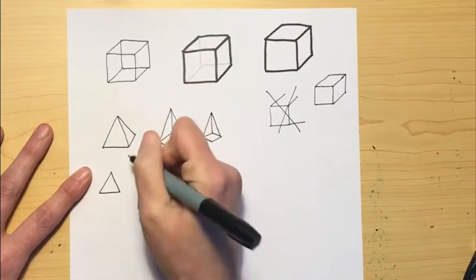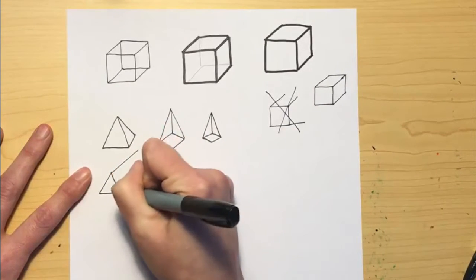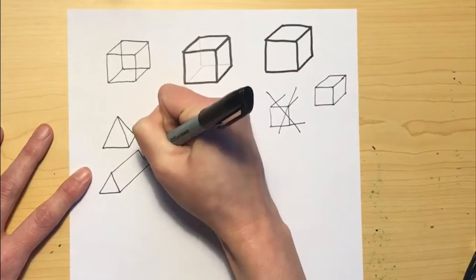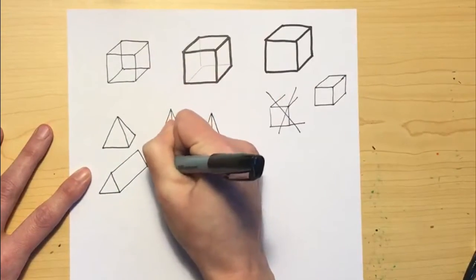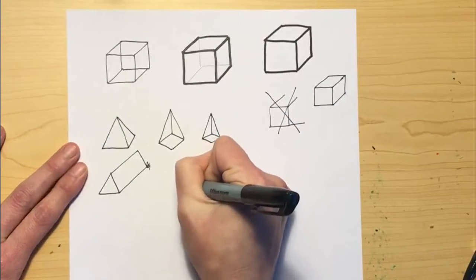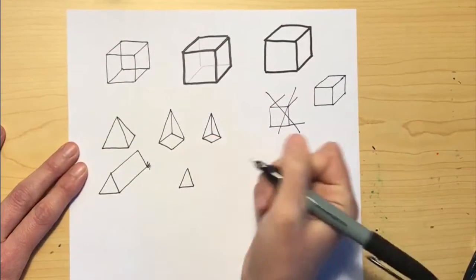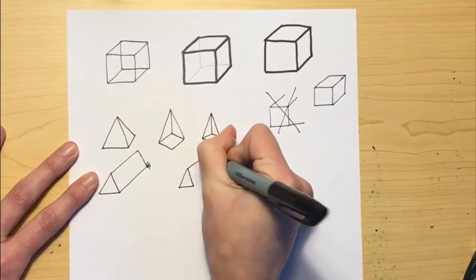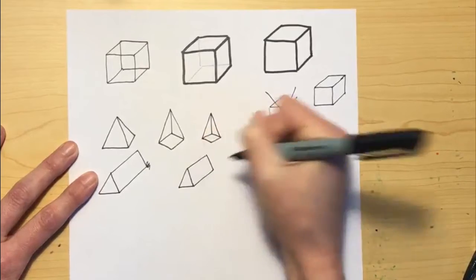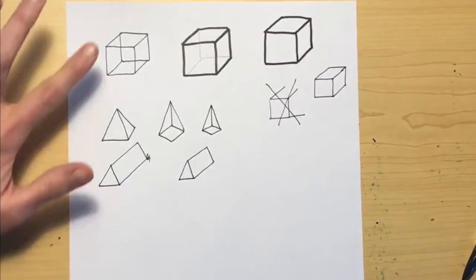So let's start with our triangle. We're going to draw 2 diagonal lines, one from the top point and one from the side point. This line that I drew to the back is parallel to the one in the front. Let's try it again. Triangle, diagonal, diagonal that are parallel, and then a parallel line to the side of the triangle.